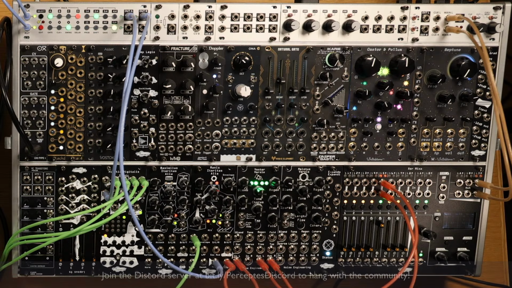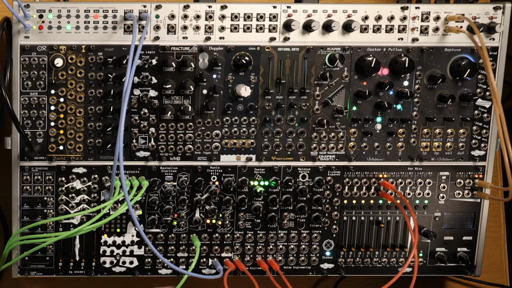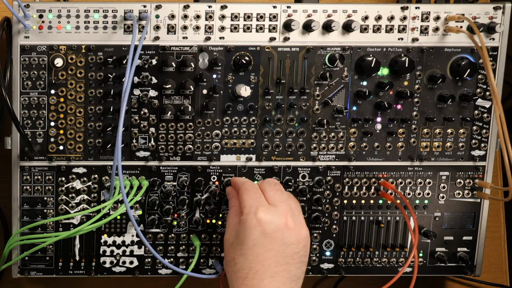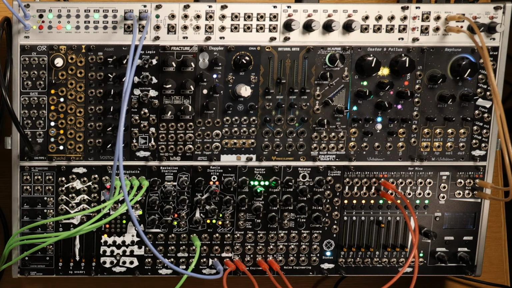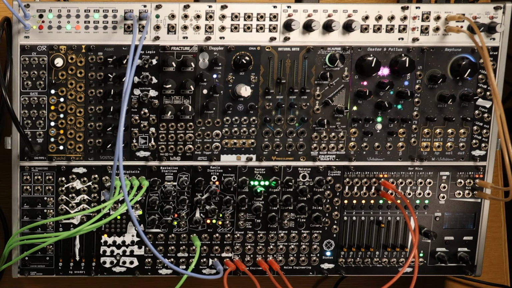So you can kind of hear there's a little bit of a glide there when the CV step changes because the pitch value on Mimetic changed, but the trigger from the previous step on the second channel of Steppy is still holding the note from that, so you're actually hearing the note change without re-articulating the note.